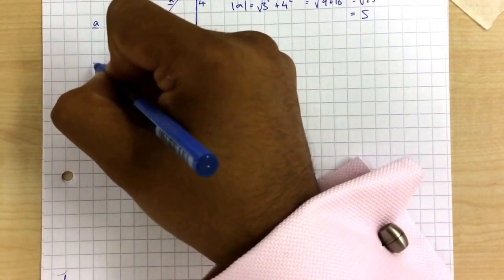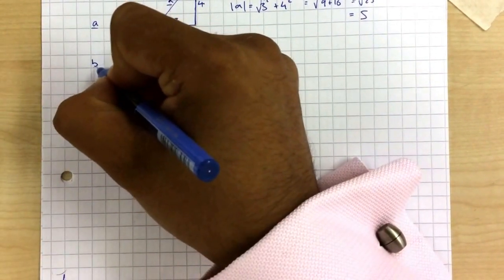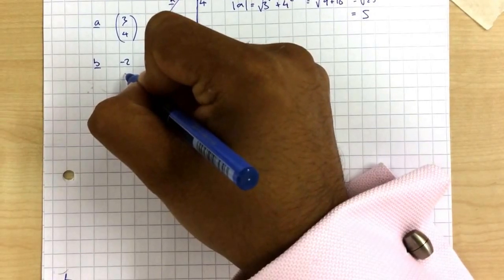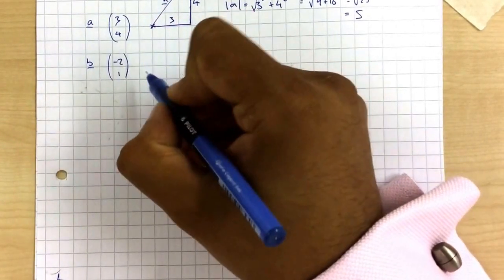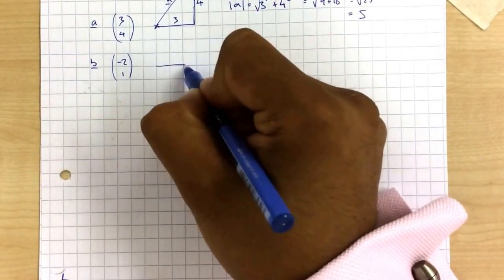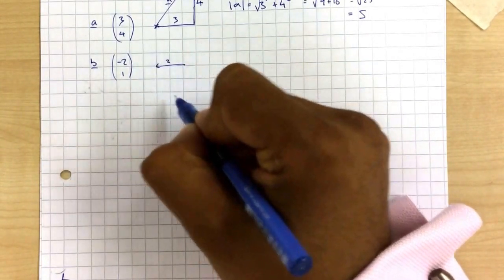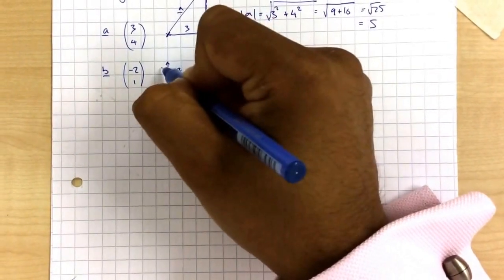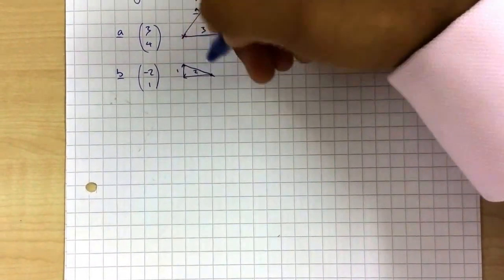What we can now do is also define another vector. Let's call it vector B. Vector B will be (-2, 1). Keep it a little smaller. So negative 2 is going to be 2 this way, and then it's going to be 1 up. So it's going to start here and finish there, and draw that vector in there.